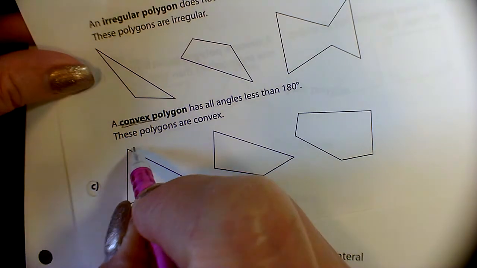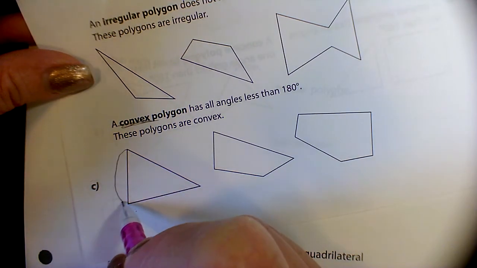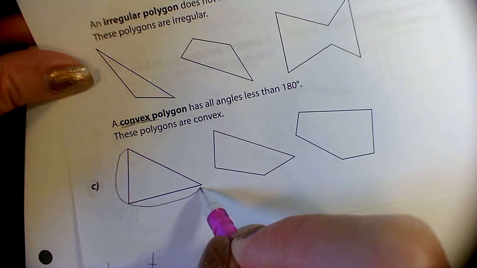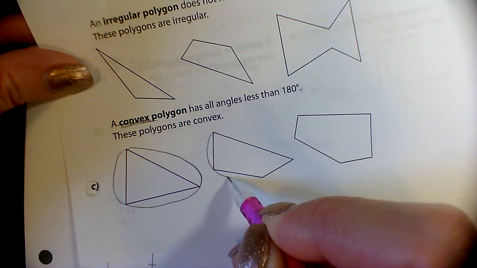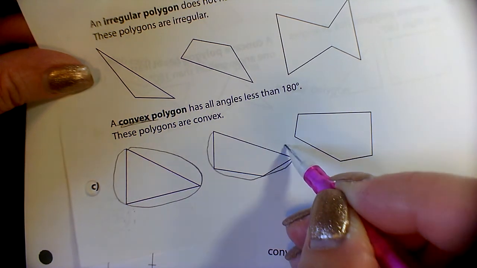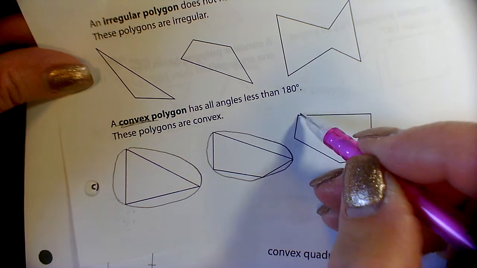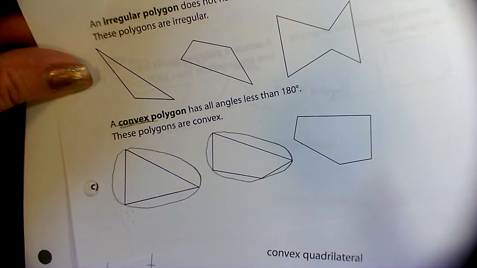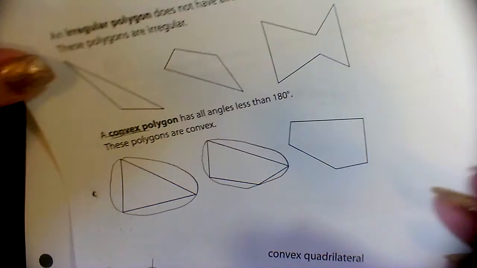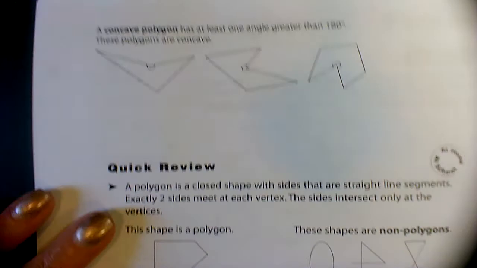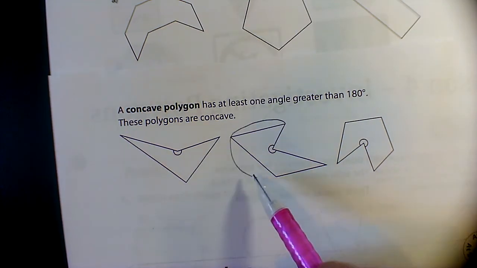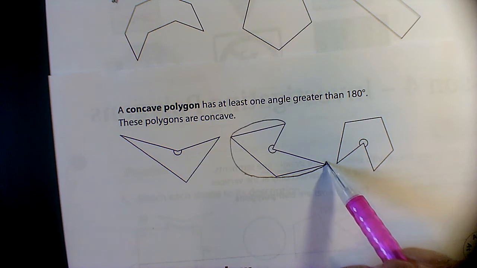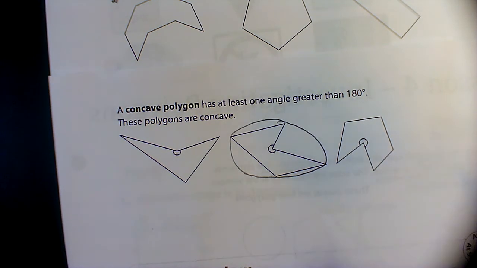Take an elastic band. If you were to put an elastic band around the outside, would it touch all of your vertices? If it does, then it's convex. If I take an elastic band here, it wouldn't touch that one.